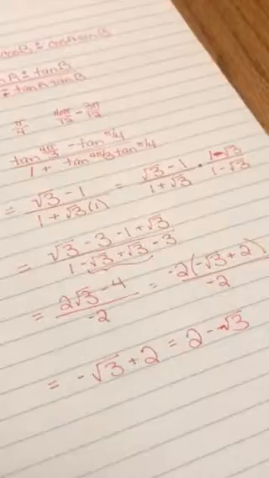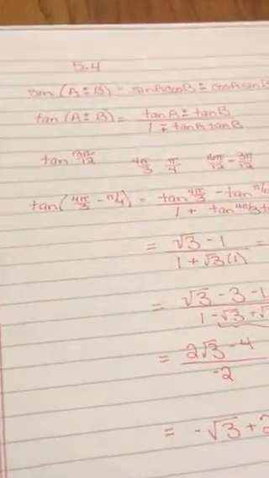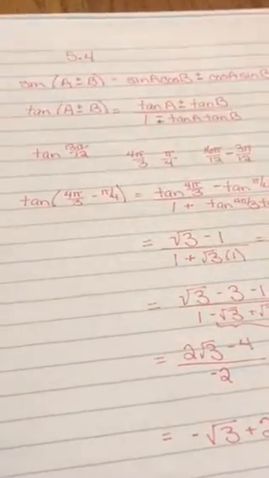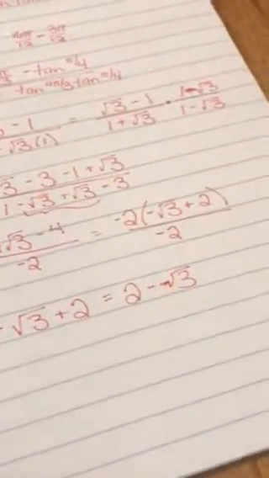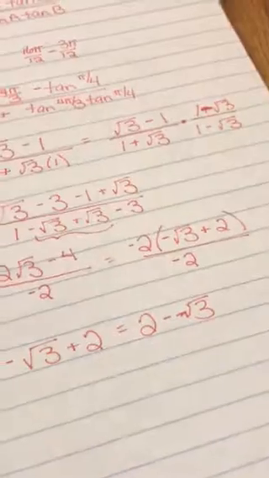So it took us a little bit longer than using a calculator, but we were able to find the exact value for tangent of 13 pi over 12. It's 2 minus the square root of 3.